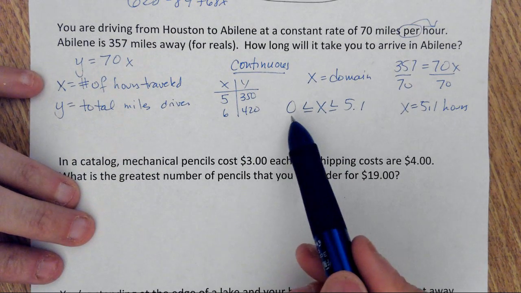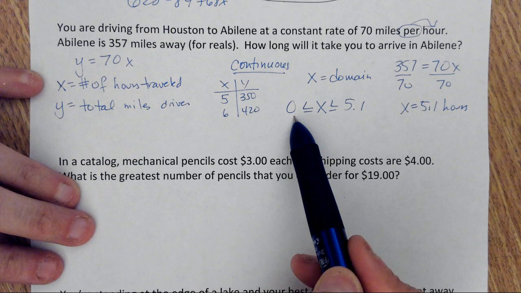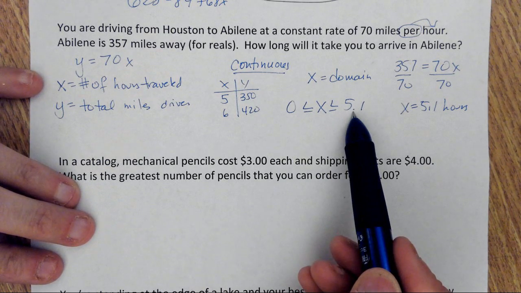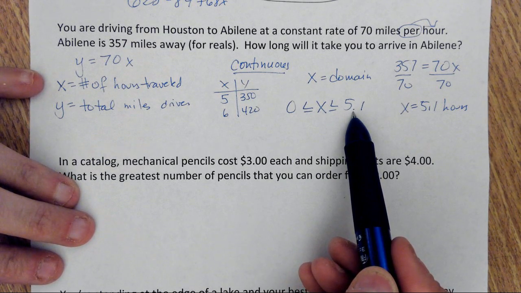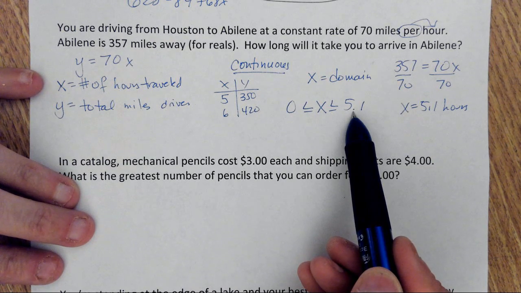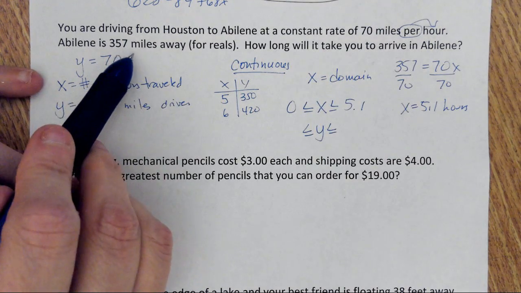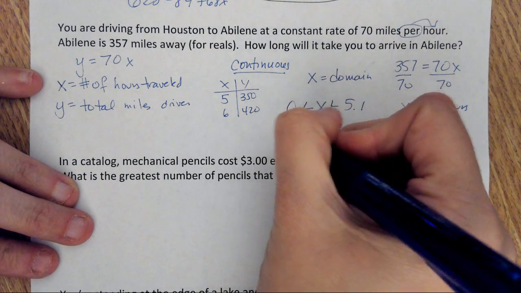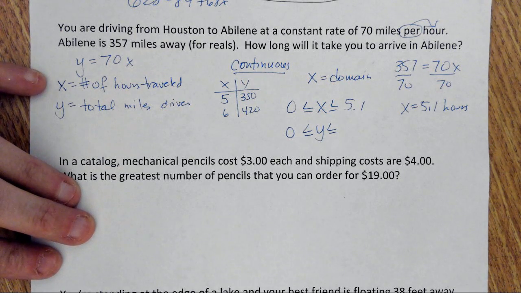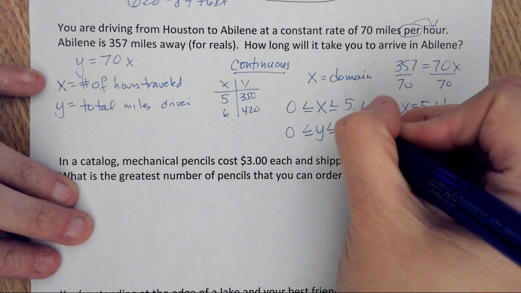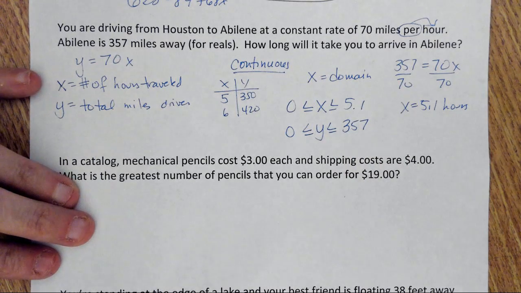And again, 0 hours means I'm sitting in my driveway. I haven't traveled at all. 5.1 means I managed to make it speeding through all those little towns, and I arrived in Abilene. Okay? Now my range, which is the total number of miles I've traveled, I will either travel 0 miles, which again means I'm sitting in my driveway, to 357 miles, which means I've arrived in Abilene.